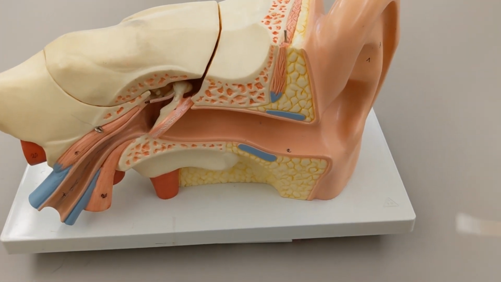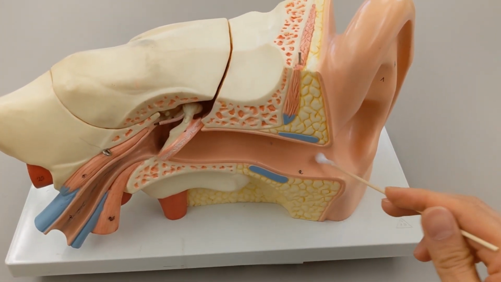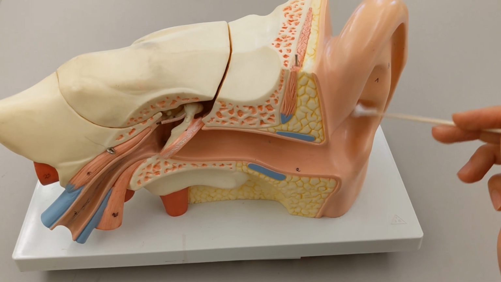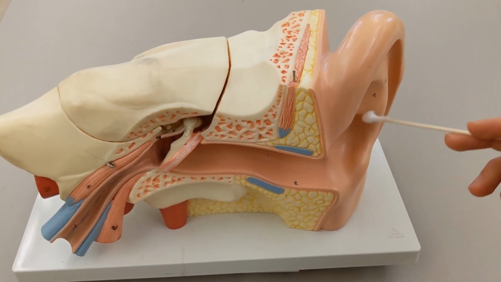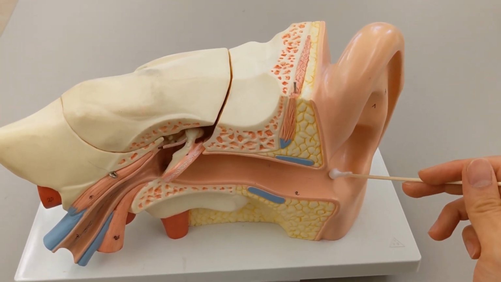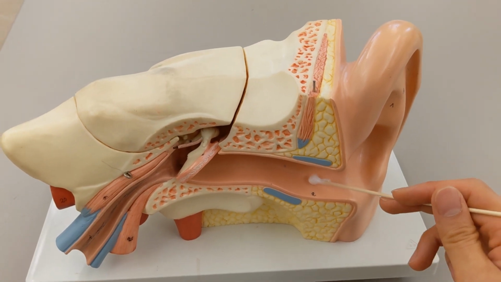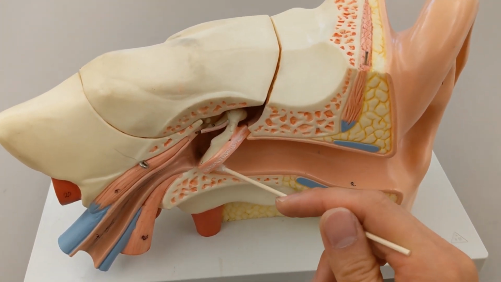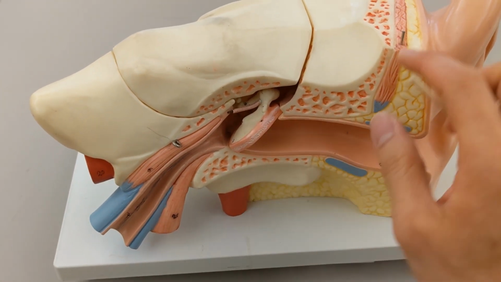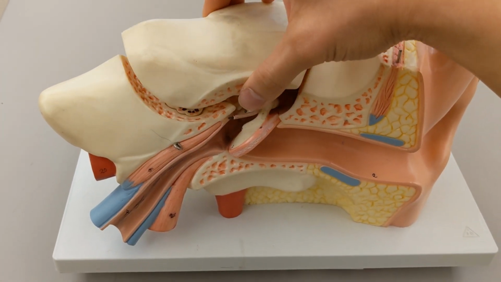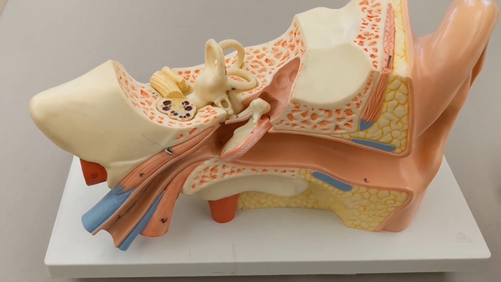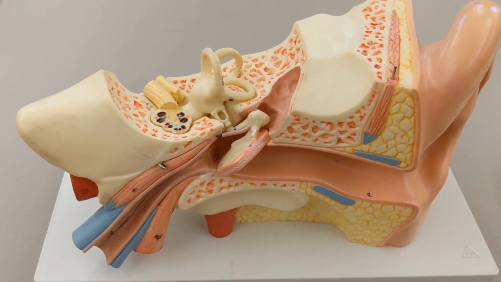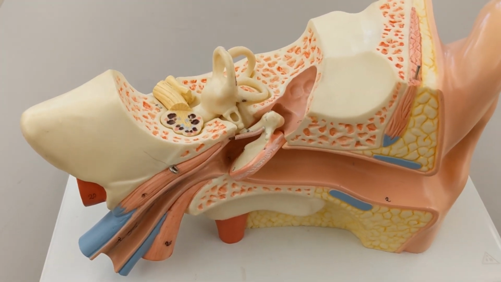On the inside, we have the ear canal, and any sound that comes to the ear, the pinna or the auricle will collect the sounds and vibration, pass it to the ear canal, and will vibrate the eardrums or tympanic membrane. I'm going to remove this structure so you can see the inside. It is attached to the 3 bones. Let's have a closer look at this area here.